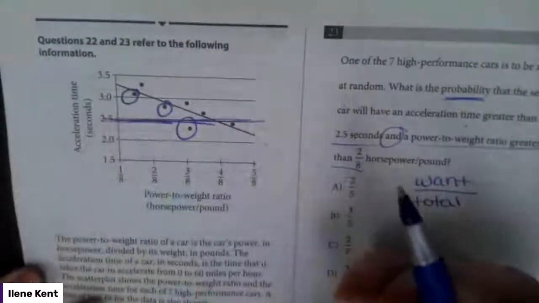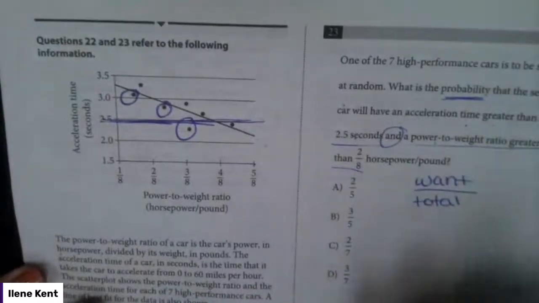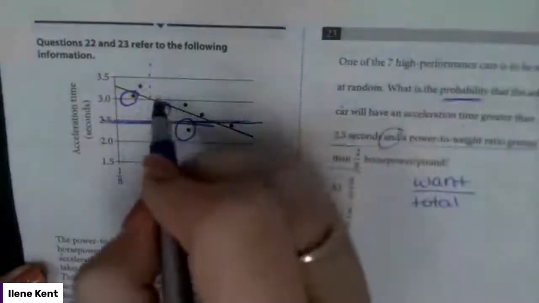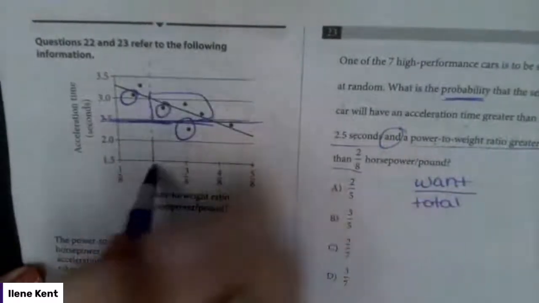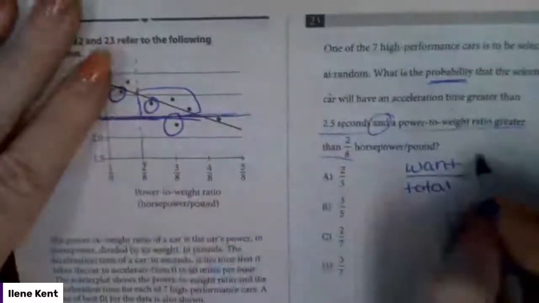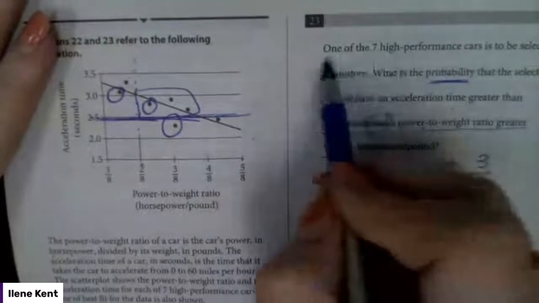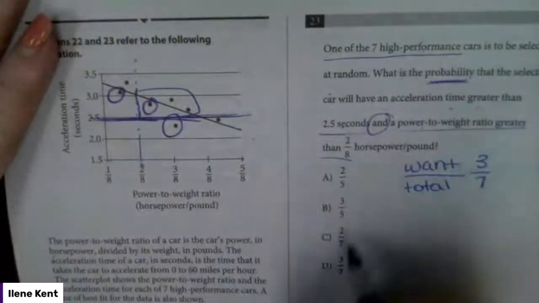So let's look at our graph. Here's 2.5. So draw a line. So we're only looking above that blue line I just drew. And greater than 2.8. So we're looking here. So it looks like our magic box is here. There's 3 of them because we need it to be above the 2.8 line, so here, and above the 2.5 line, so here. So there's only those 3 left. So we want 3 out of the total 7, because remember, it was 1 of 7. They actually gave us that. So D.